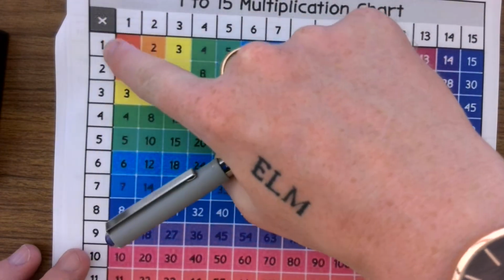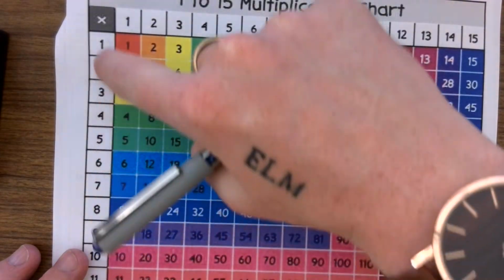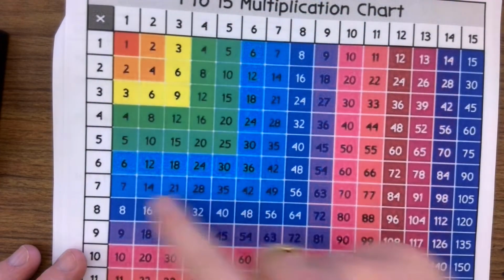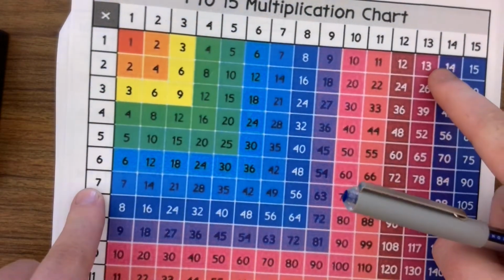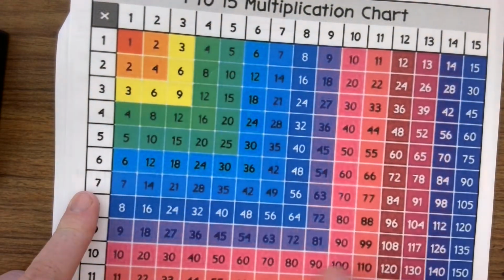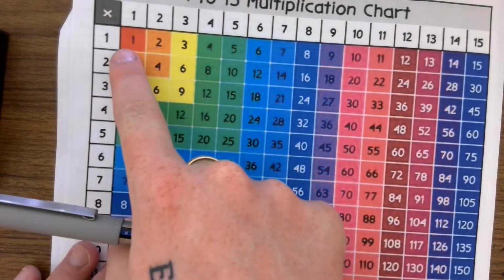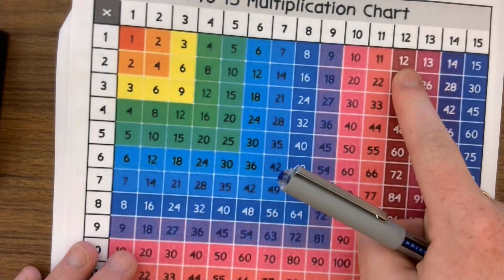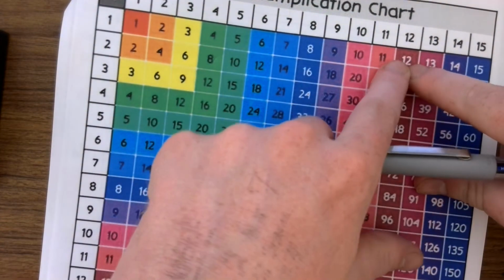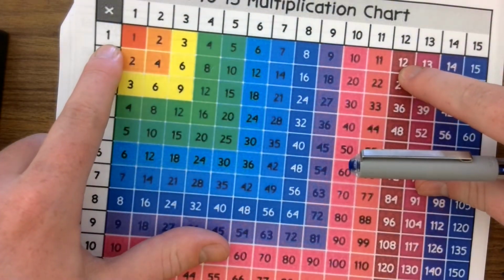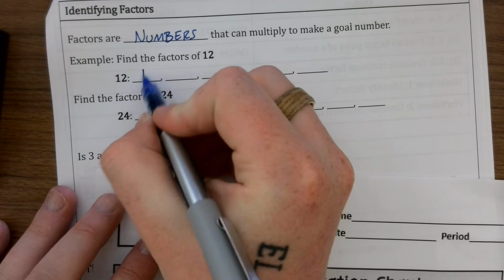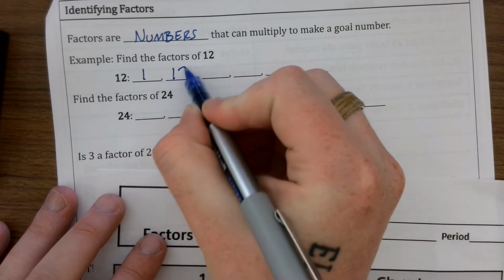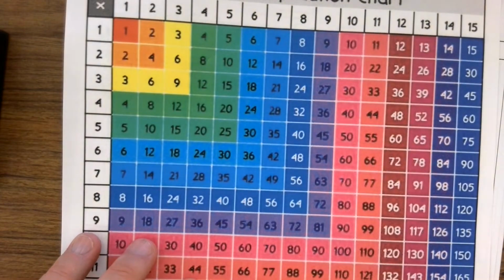So these on the outside of our multiplication chart, these are what we call factors. These are the numbers that make the multiples inside. So I want to know what numbers I can use out here to make 12s in here. So I'm just going to look for all the 12s I can find. There's a 12. That 12 is made up of 1 times 12. So I'm going to go in here and I'm going to write 1 and 12. Those are both factors. All right, let's find more.